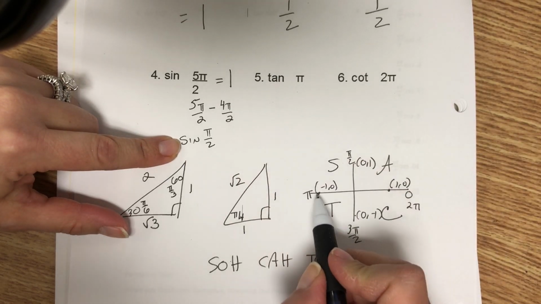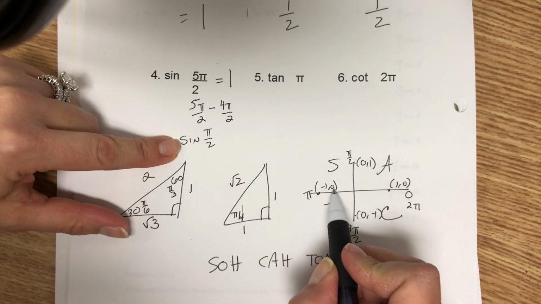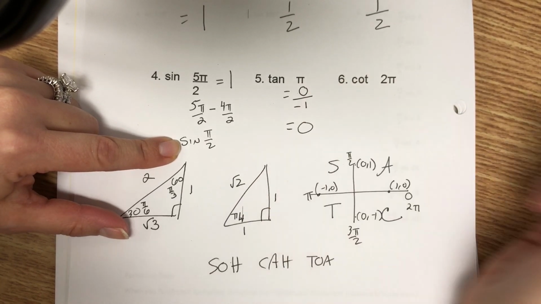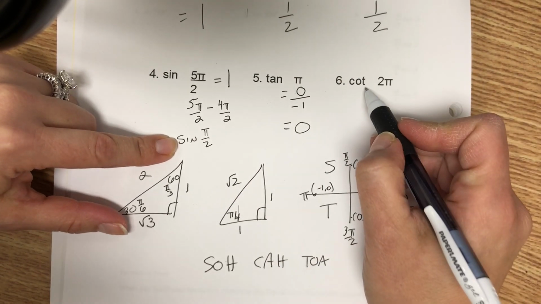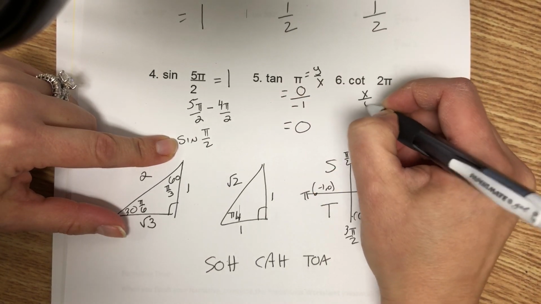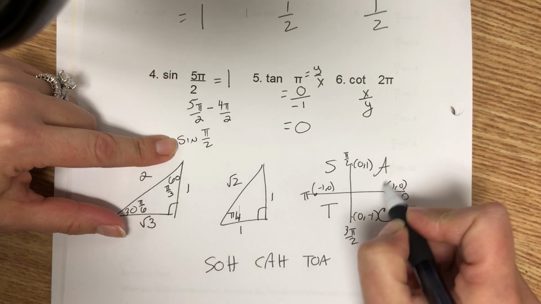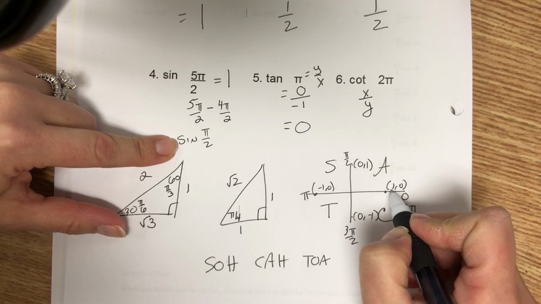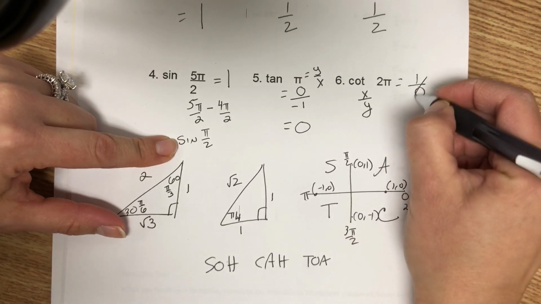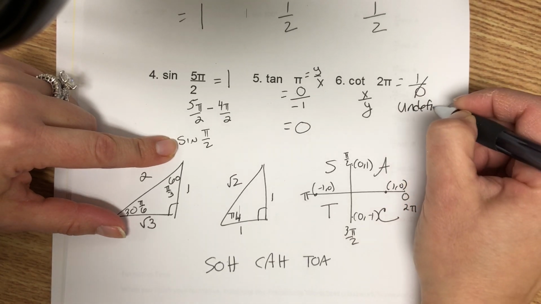Tangent is, well, here's pi, so tangent is y over x. So this is 0 over -1, which is 0. And cotangent, so tangent is y over x. Cotangent is x over y. Over here at 2 pi, so that's 1 divided by 0. But we can't divide by 0, so this is undefined.